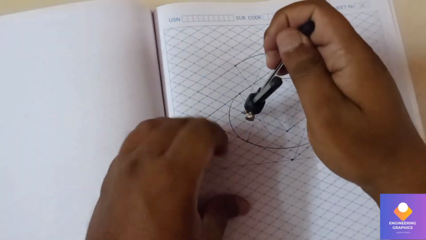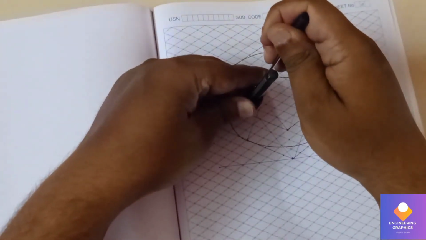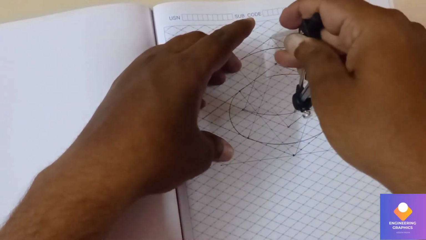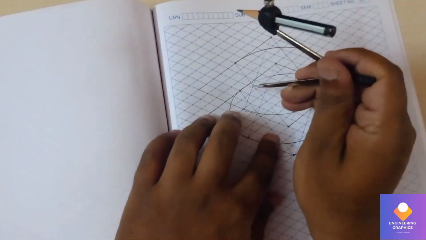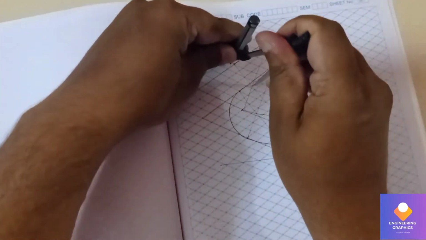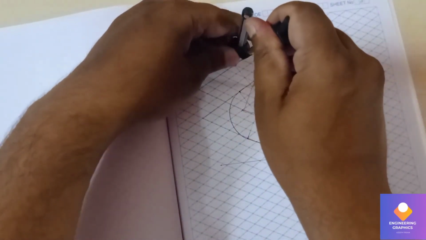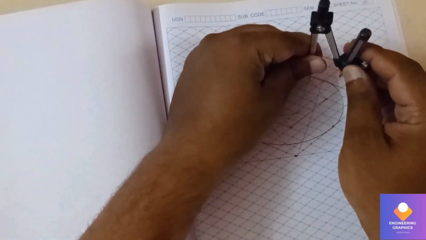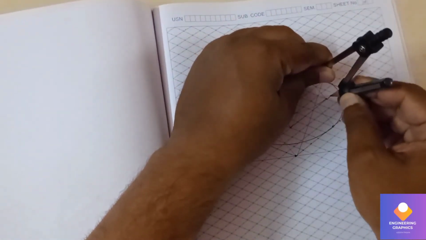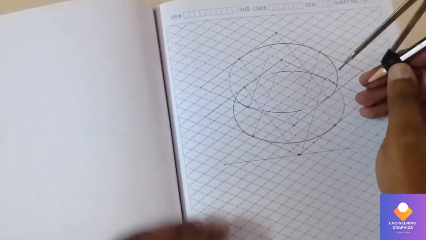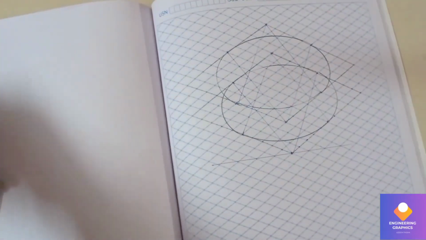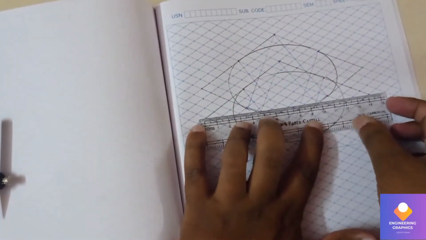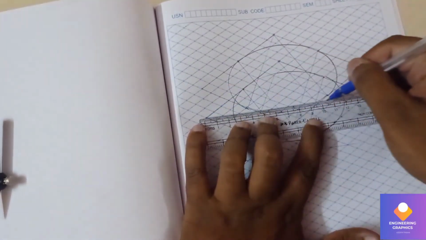Same way we should do it for the other side also. Measuring this straight line's length using a compass, we construct the arcs here. Okay, the same way do it here also. Okay, so now we got 2 ellipses here using these 2 boxes. Now I'll be drawing a straight line connecting these opposite corners.